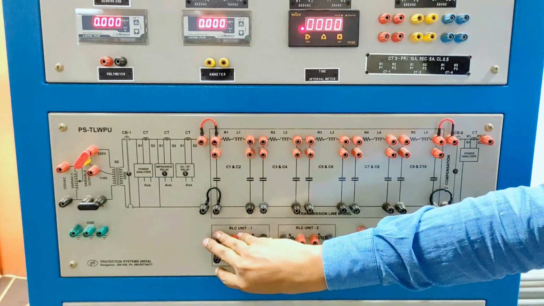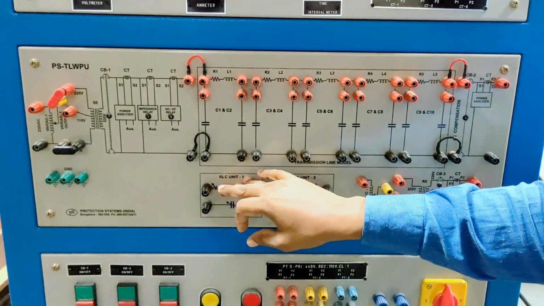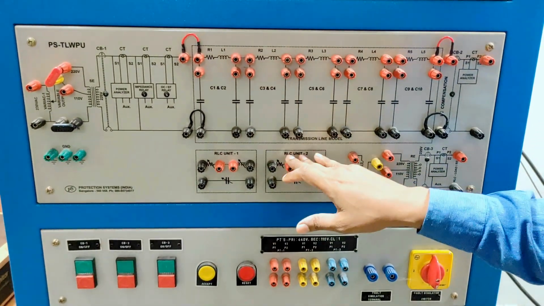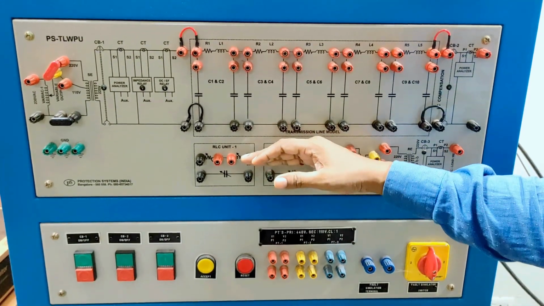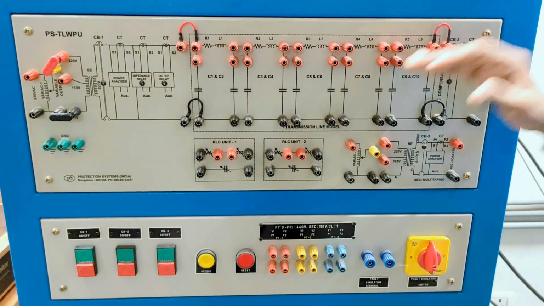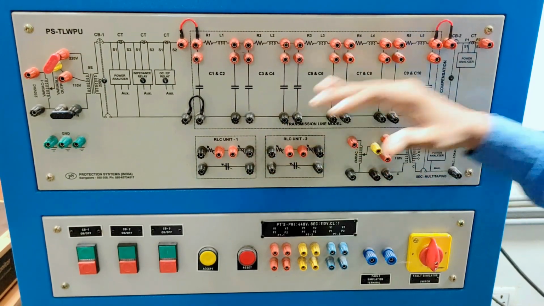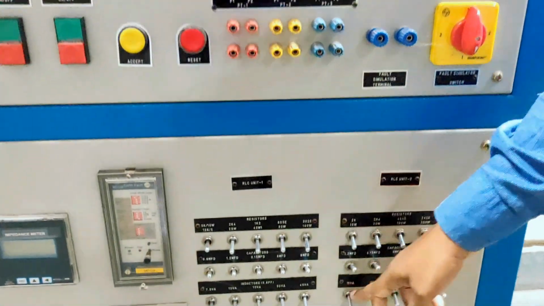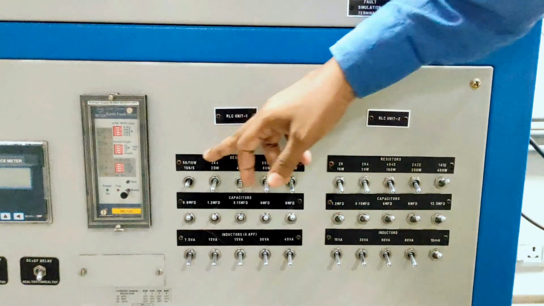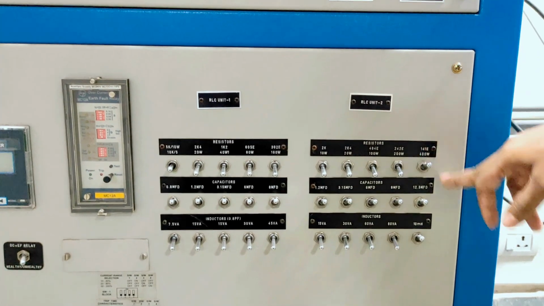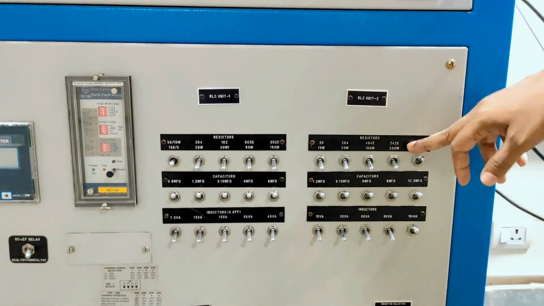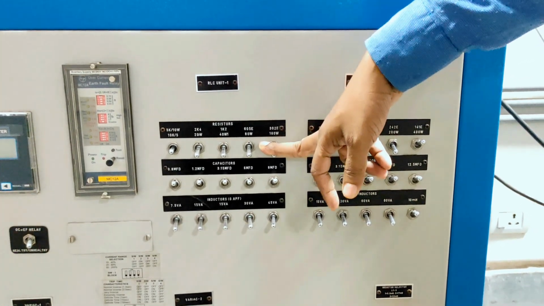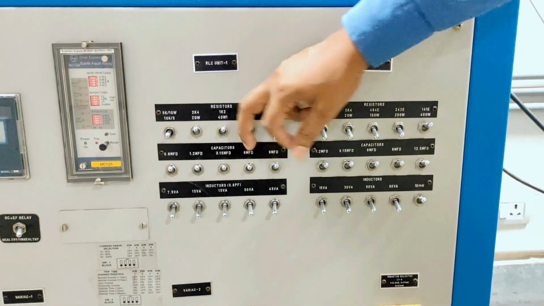And this is the transmission line we are going to use, and this is the RLC unit 1. This will be used for the compensating power, and this RLC unit 2 will use only RL to supply the load. As you can see, RLC unit 2 has different switches and RLC unit 1 has different switches. These switches will be used to adjust the load requirement, and these switches will be used to adjust the compensating requirement.